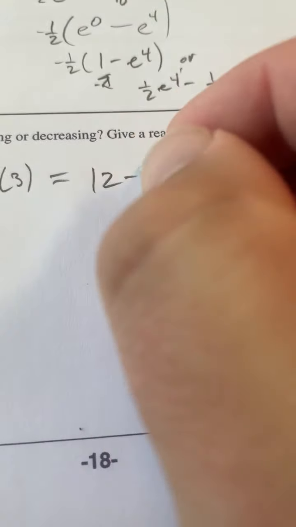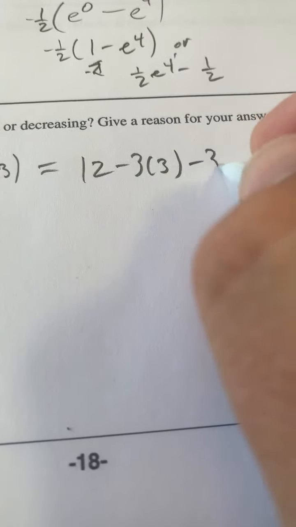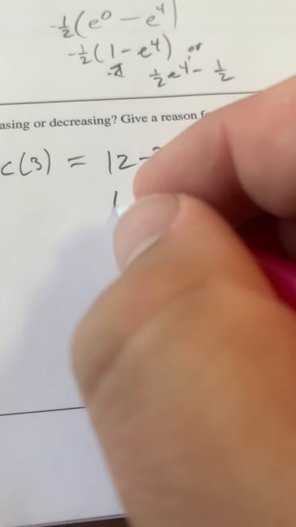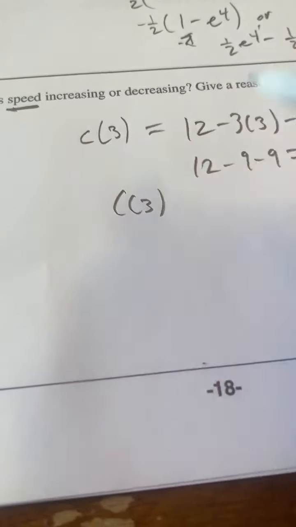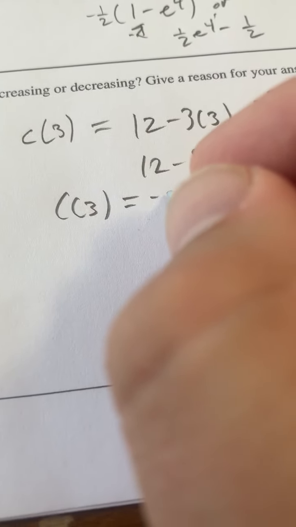So we need to calculate C of 3. If we did that, we would get 12 minus 3 times 3 minus 3 squared. So I get 12 minus 9 equals negative 6. So Chloe's velocity is negative.